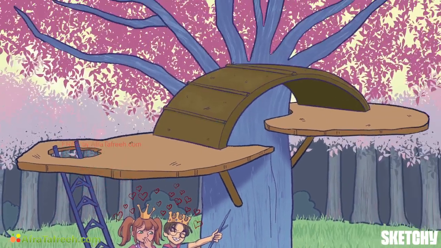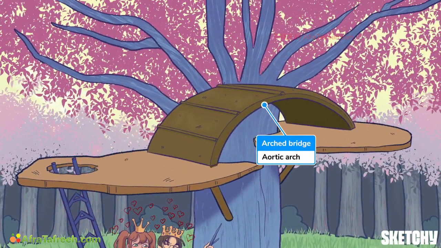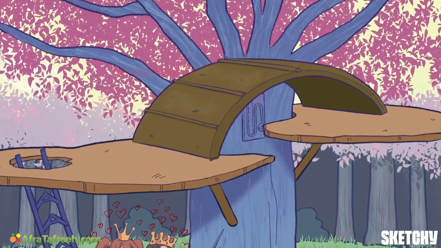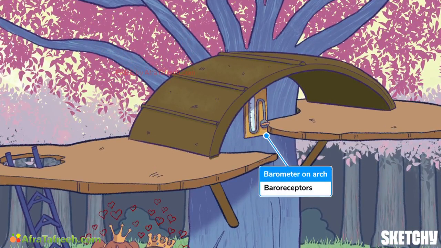The ascending aorta is relatively short and transitions into the aortic arch, which arcs dorsally, or towards the back, and towards the left, just like this arched bridge is doing, to connect the ascending and descending parts. Recall that the aortic arch contains baroreceptors and chemoreceptors to monitor blood pressure and chemical composition sensed through the vagus nerve. To help you remember, we've dangled a barometer off the side of the bridge. You'd have something to monitor the weather when you're in a tree fort.